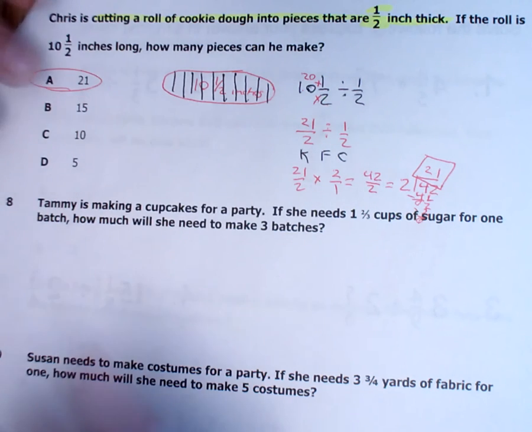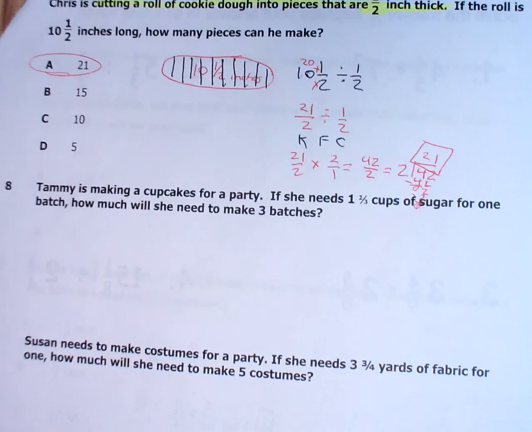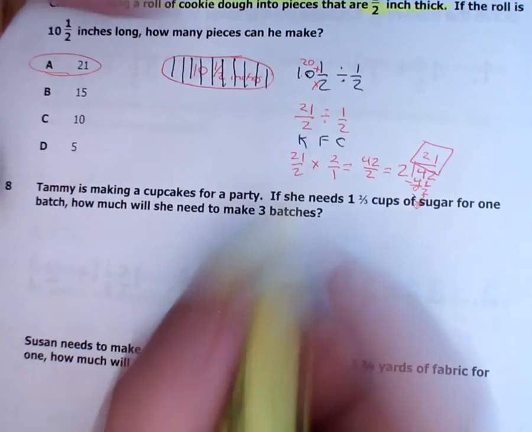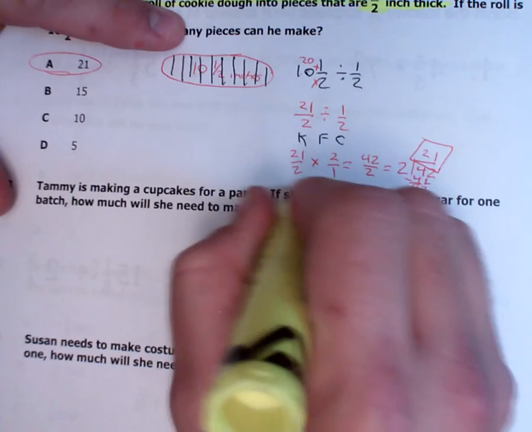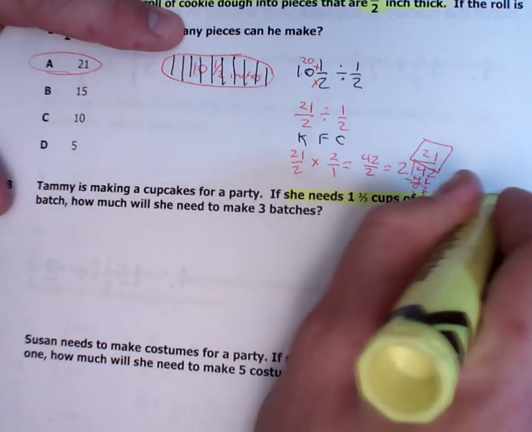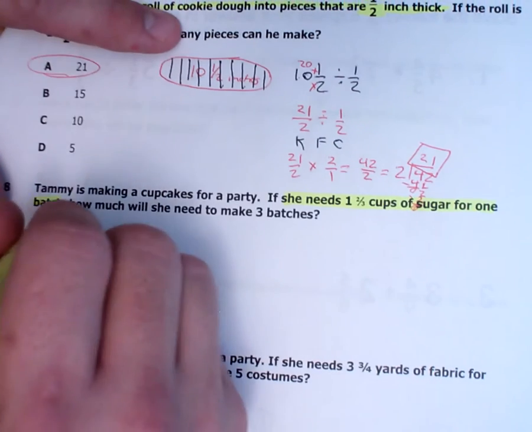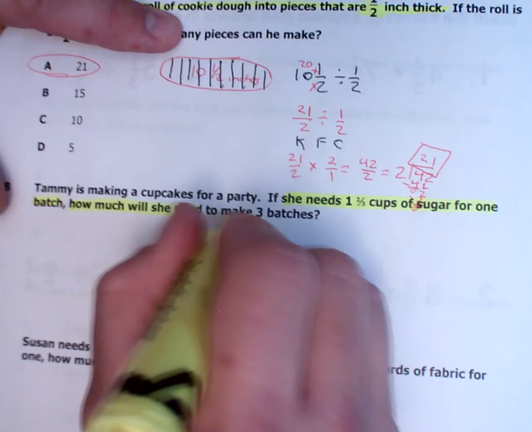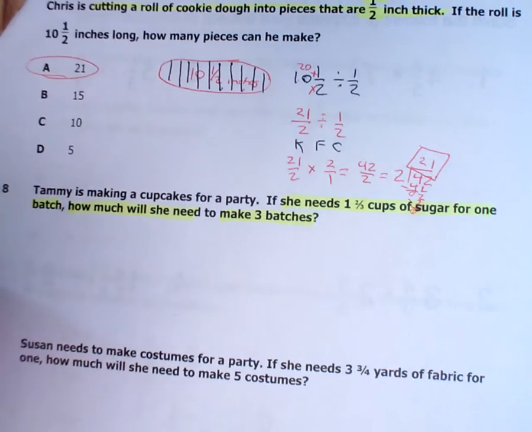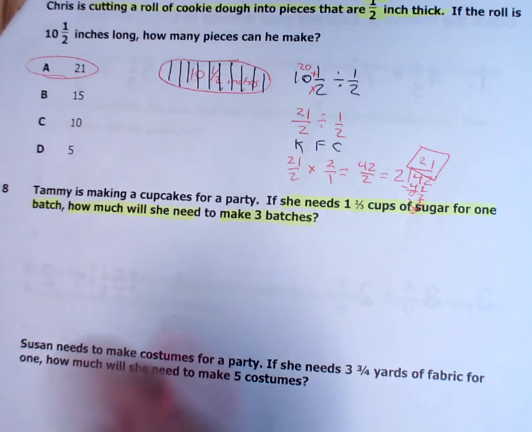All right. Tammy is making cupcakes for a party. If she needs 1 2/3 cups of sugar for one batch, how much will she need to make 3 batches? Another one that I like to do visually.